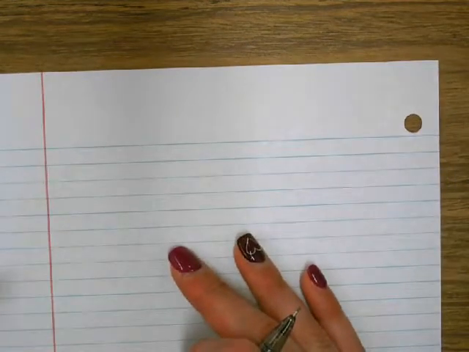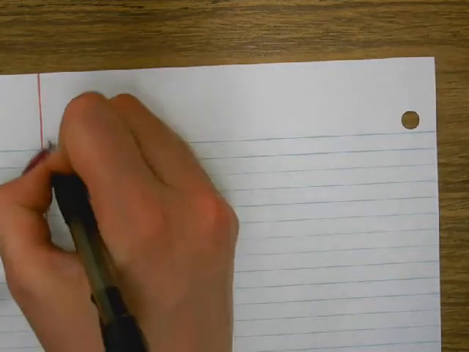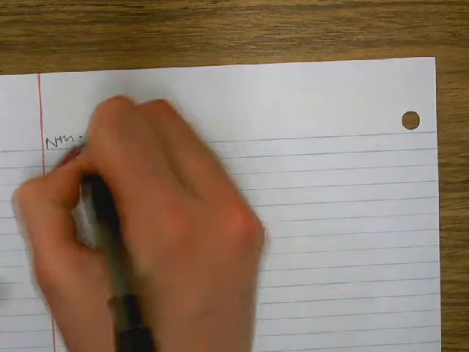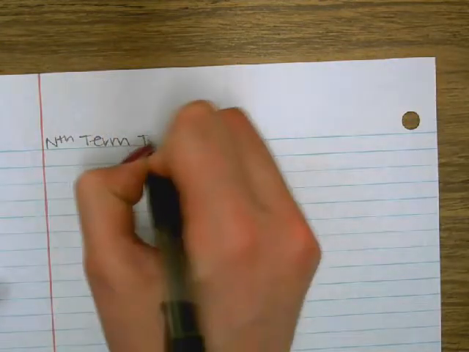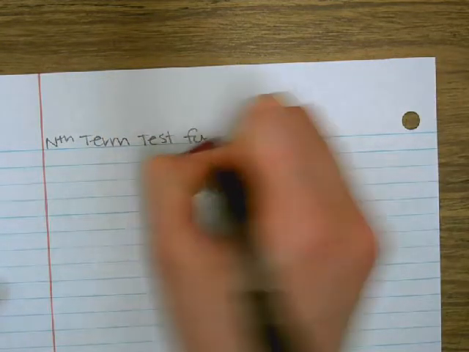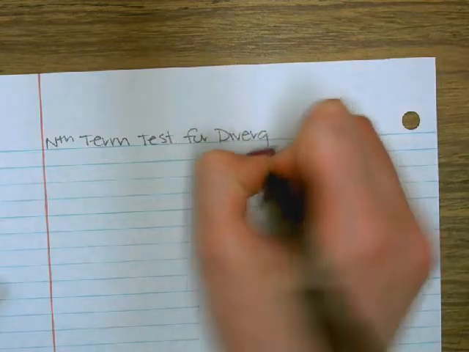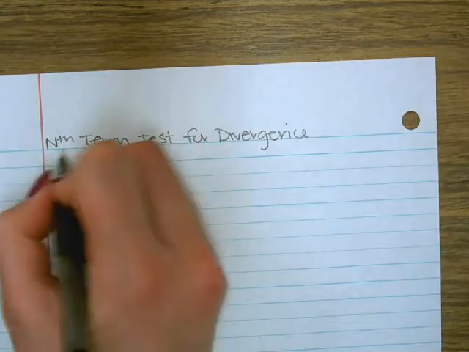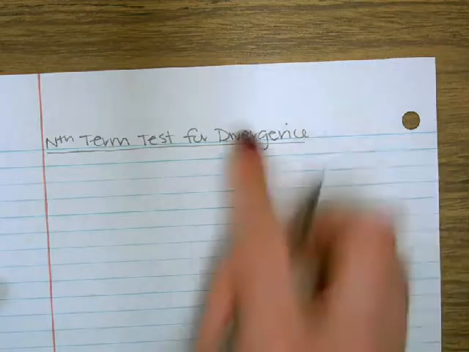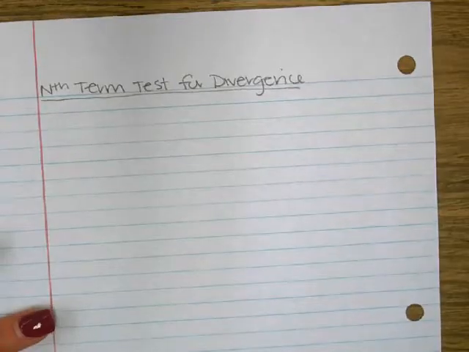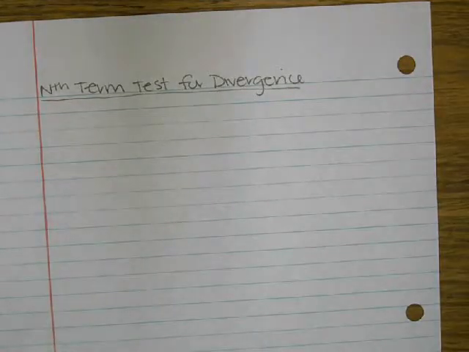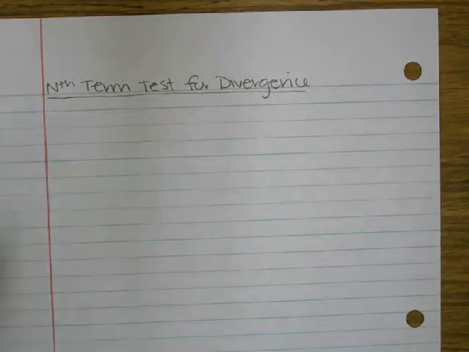And for those particular situations, you're going to do what we call the Nth Term Test for divergence. And notice this is only testing divergence. It's not testing to see if it converges and what it converges to. We're not there yet.